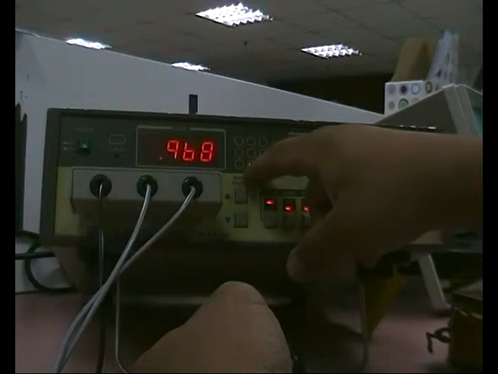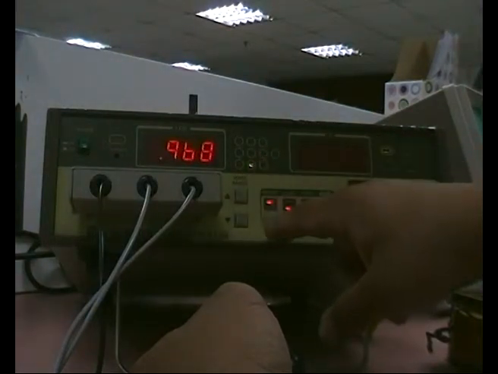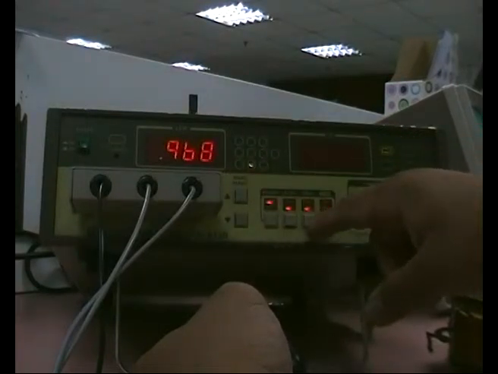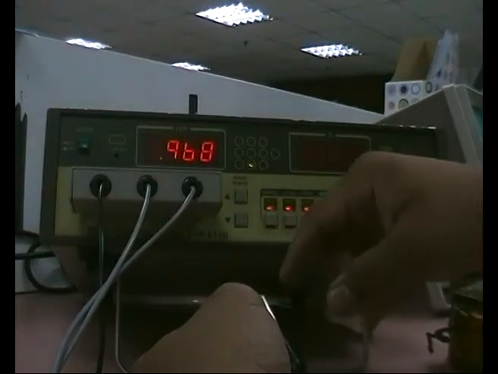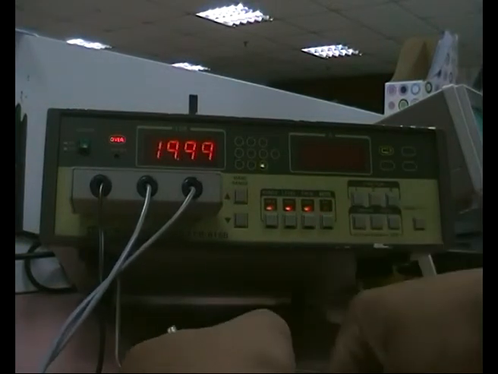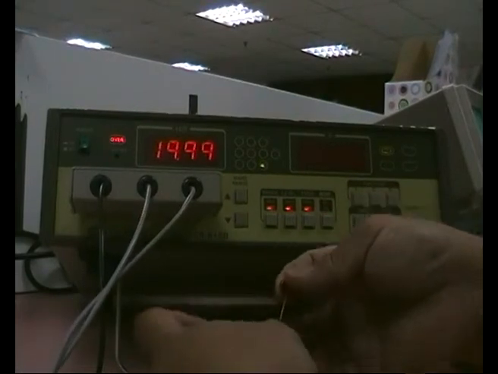Now this is in kilo ohms, 0.968 kilo ohms, and then it will lock to this. Okay, we can also do it with auto. This is auto range.